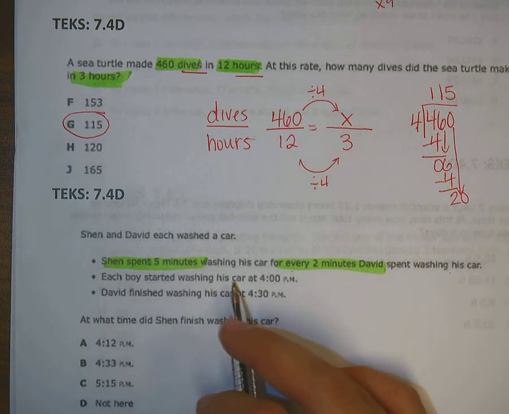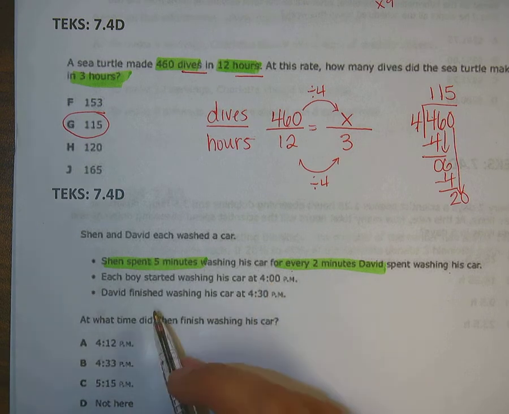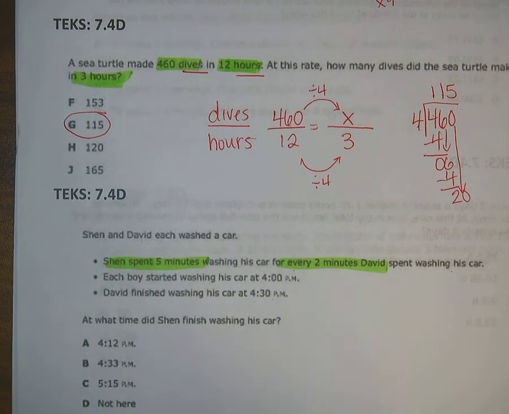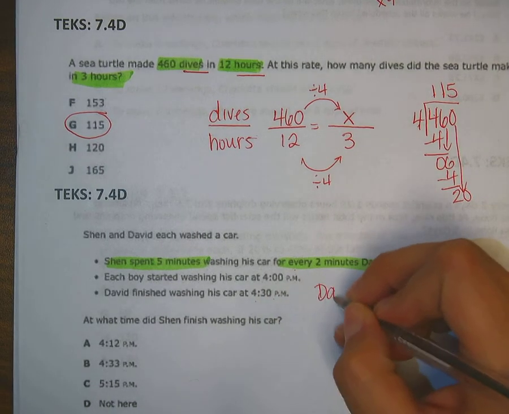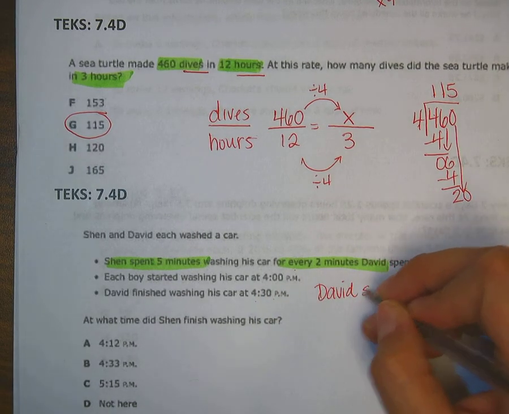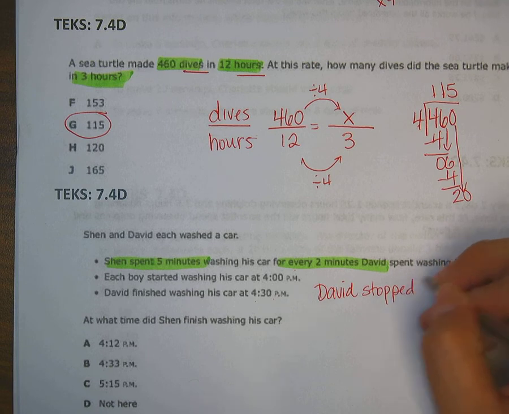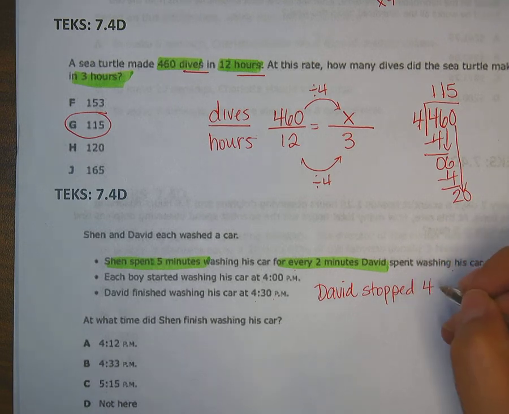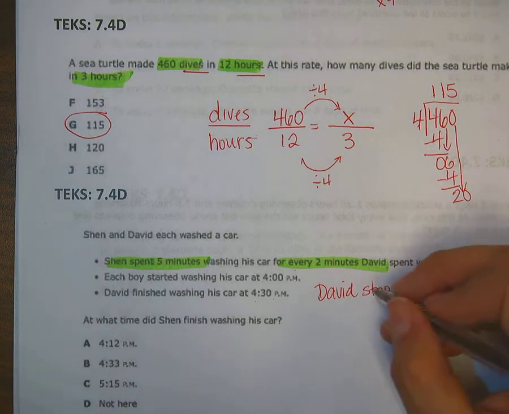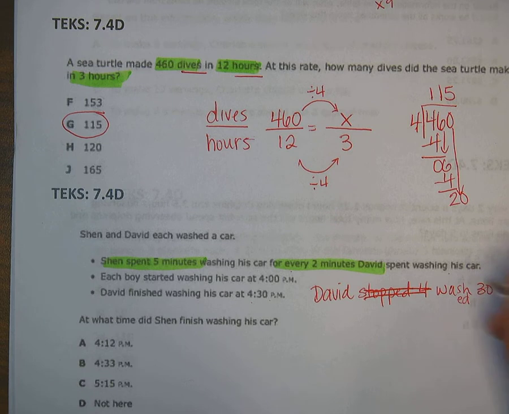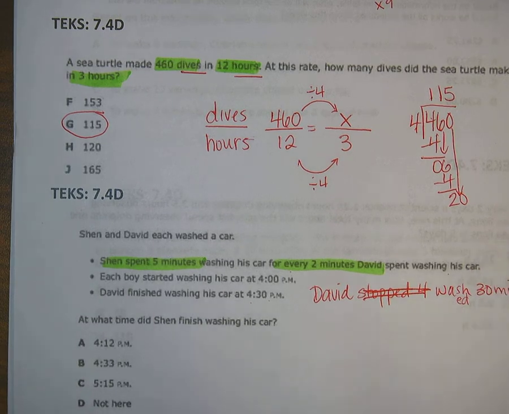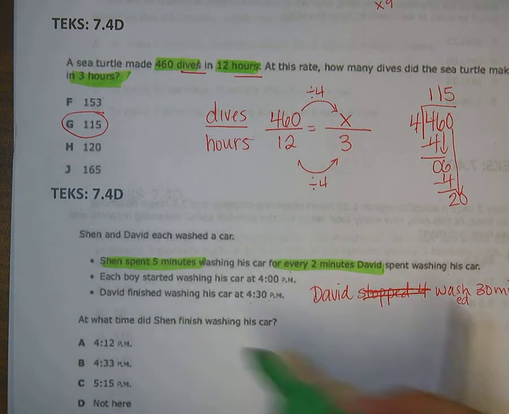Each boy started washing at 4 o'clock. David finished washing at 4:30. Okay, so if each one starts at 4, David stopped. Maybe it's important, I don't know. David stopped at 4:30. Oh, wait. Oh, yeah. Okay, no, we don't care that he stopped at 4:30. David washed for 30 minutes. At what time did Shen finish washing his car?